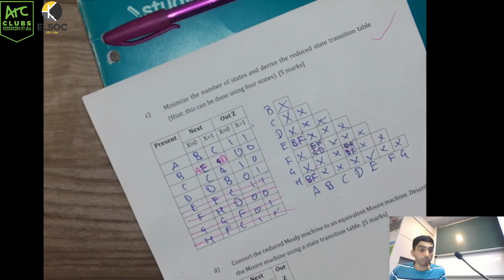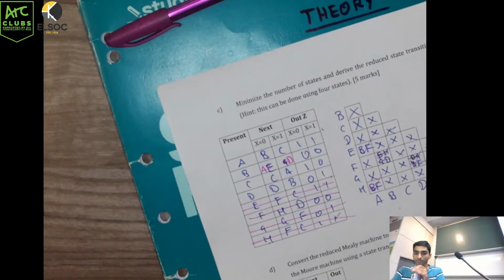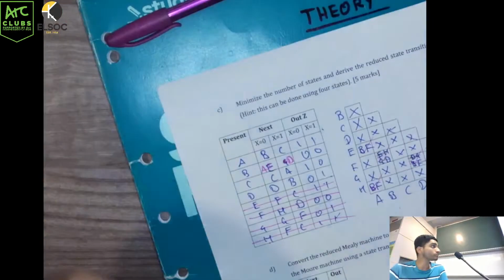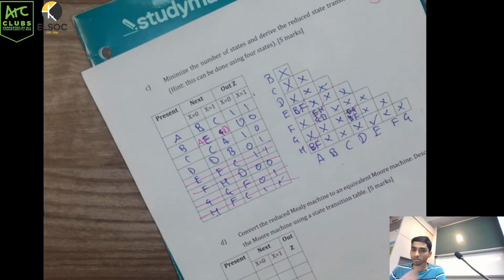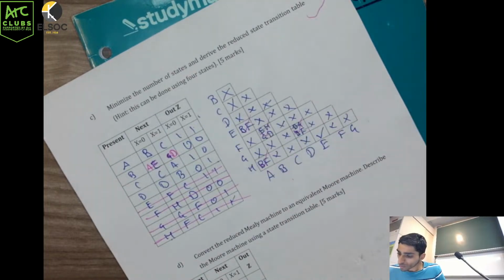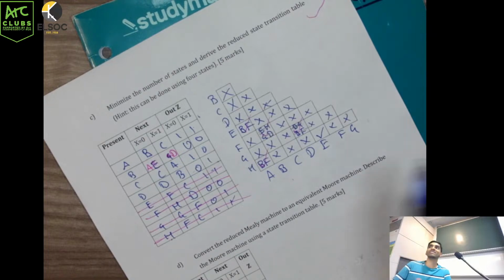Convert this to an equivalent Moore machine. Like we said, in a Moore machine, the outputs are dependent on the present state, not the input. The way we do this conversion can get a bit tricky. So in a Moore machine, we said that the output is tied to the next state.